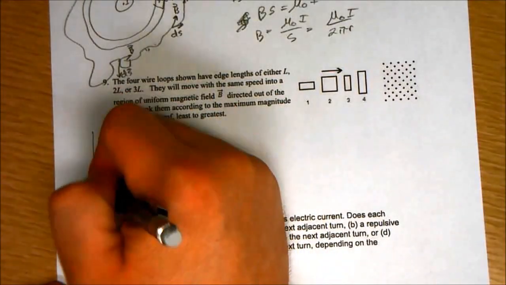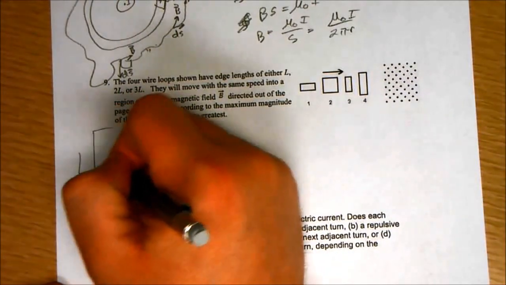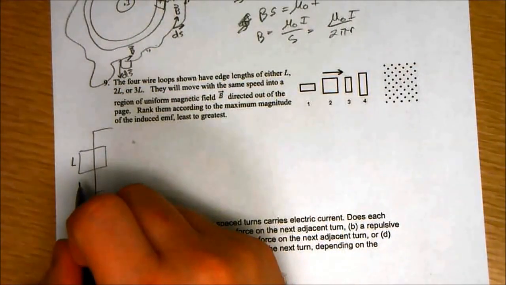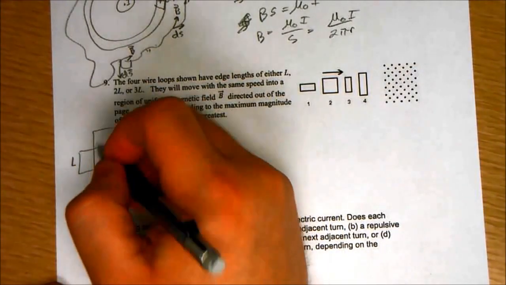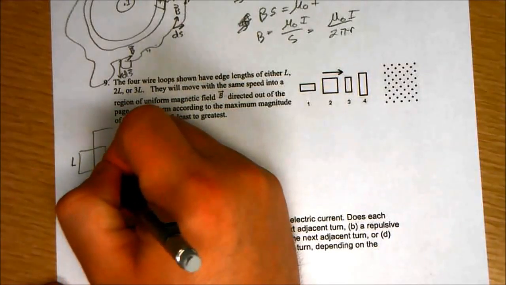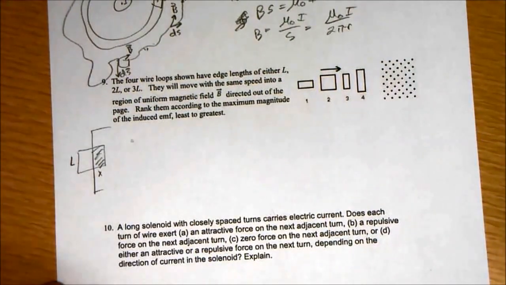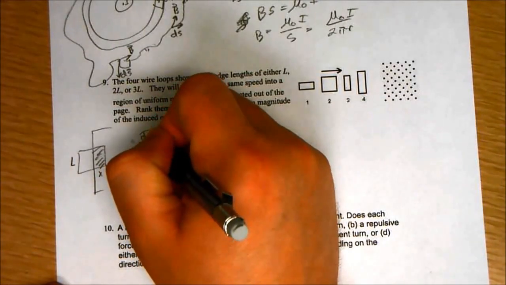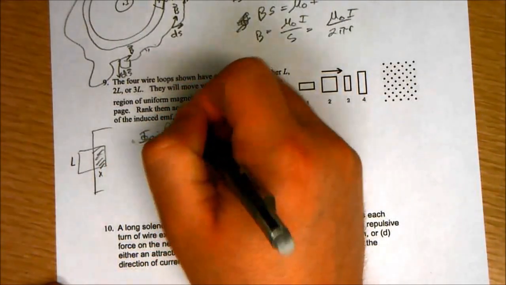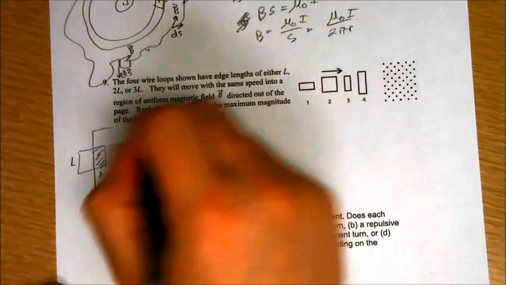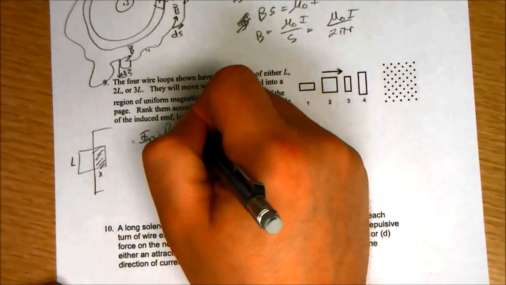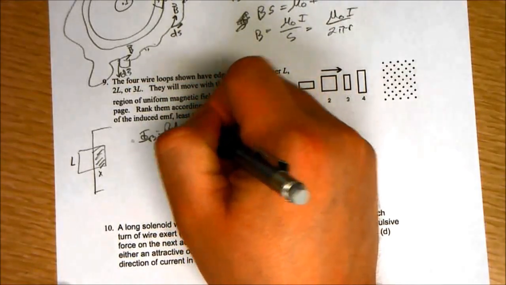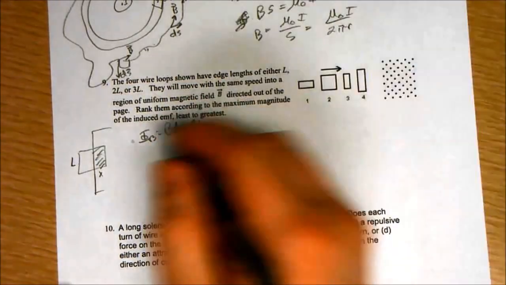Well, as they enter the magnetic field, the flux is going to be given by whatever L is, this side of the square, times whatever X is into the field at one time. So flux equals B A cosine theta. It's perpendicular, so no problem there. So this is equal to BLX.